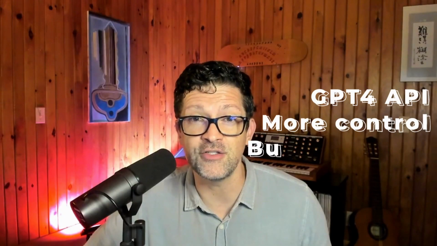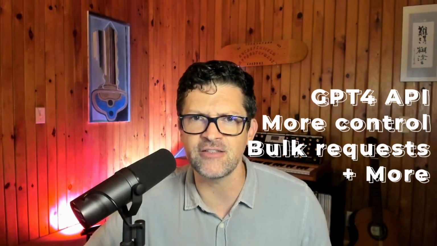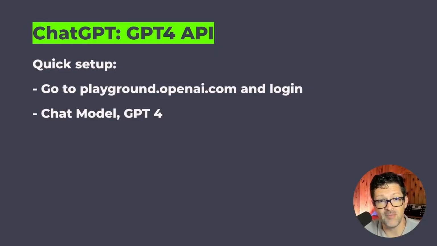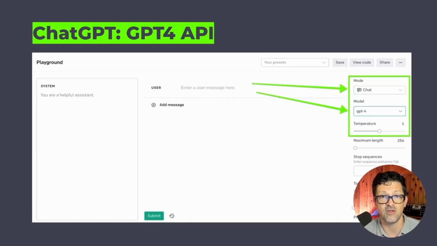All right, now I want to move on to GPT4 API access. This is a little bit more technical, but I'd encourage you to stick with me here as it allows you to get a lot more out of these AI models. Now, in order to get started with GPT4 API, you're going to need to go to playground.openai.com. You're going to need to log in, and you're going to need to select the chat model plus GPT4. I'll show you what that looks like right here. Once you are logged in, you want to select on the right the chat mode and the GPT4 here, and you'll see you now have all these other different controls. We're getting under the hood of how ChatGPT works, and in this way you're able to steer this AI in a much more effective way.